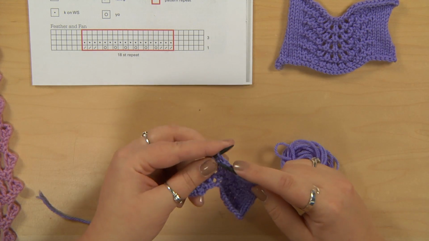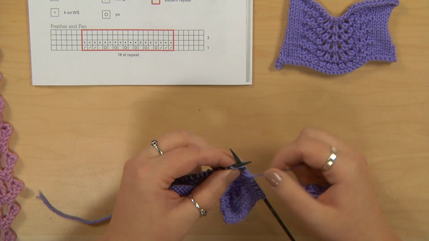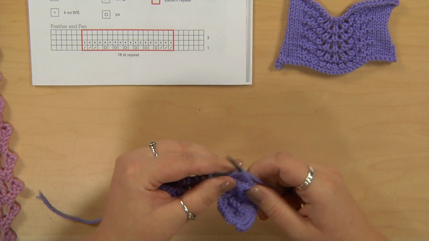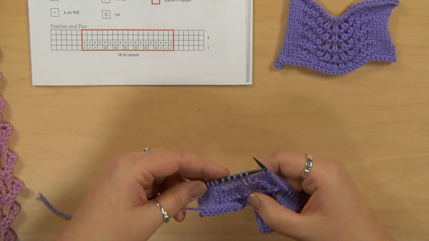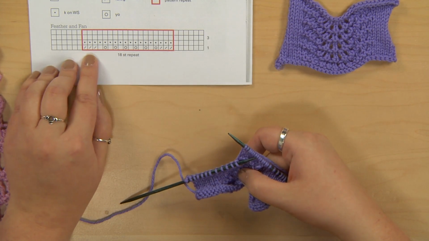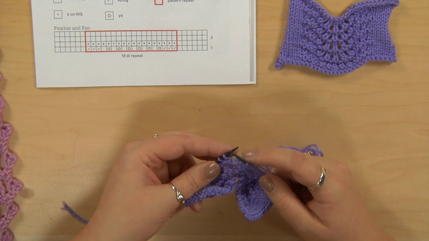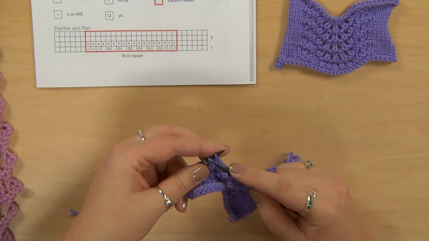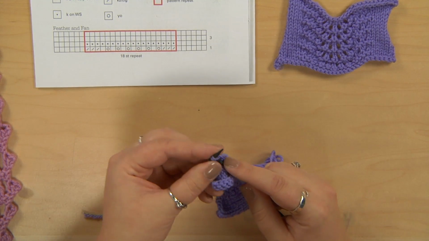Do another yarn over, knit another stitch, yarn over, knit, yarn over, knit, and then it has me do 3 more knit 2 together stitches. So it's the same as I did here. I'm just going to do the same thing on this side. I'm going to knit these 2 stitches together, and again, and then knit these 2 stitches together.